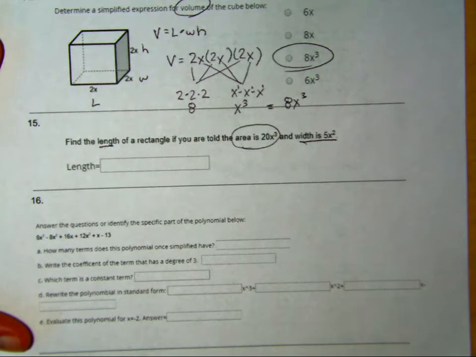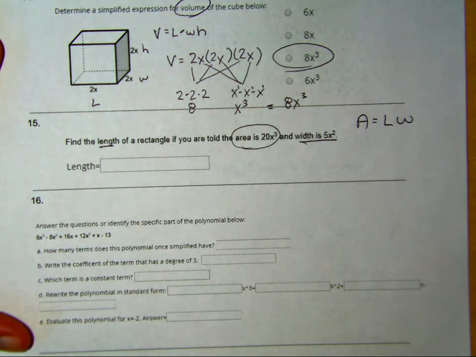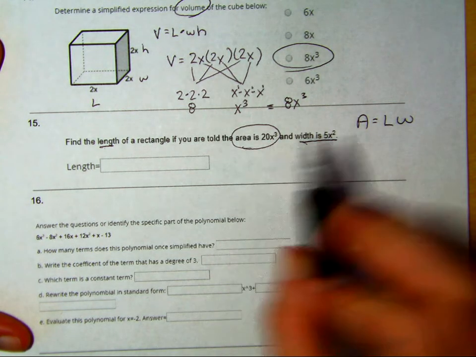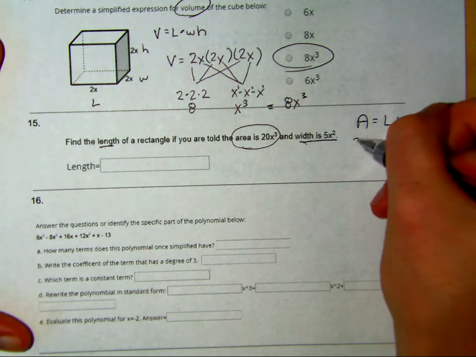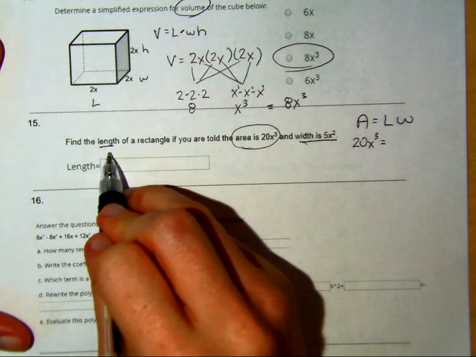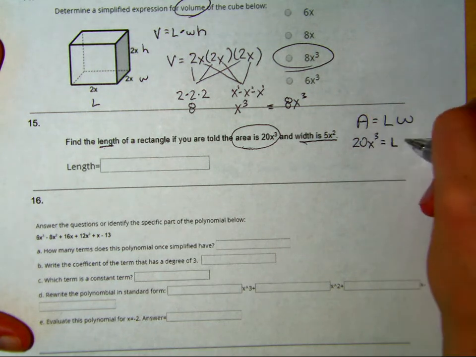Well, I know that area equals length times width. Okay, so if I plug in some numbers, I know my area equals 20x to the third. I don't know my length, so I'm just going to keep my L. My width is 5x squared.